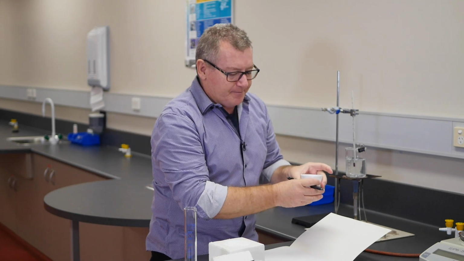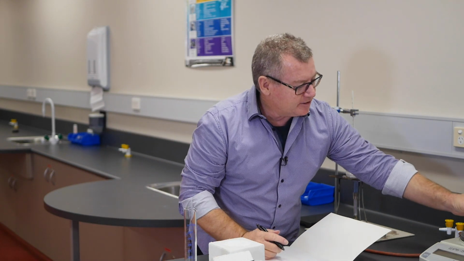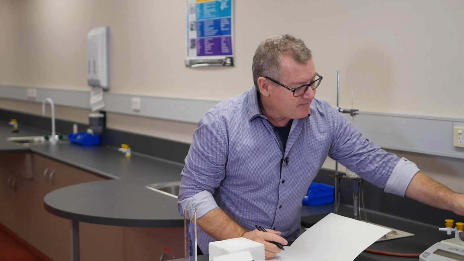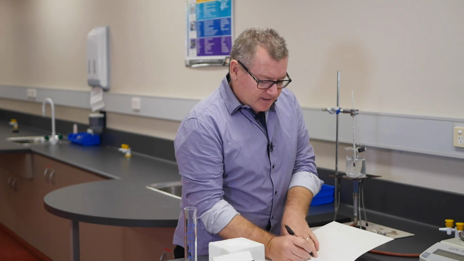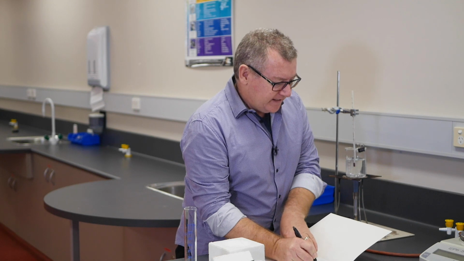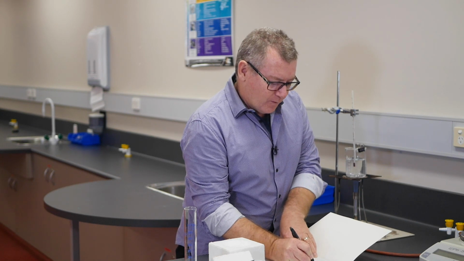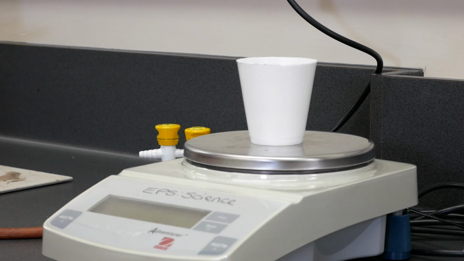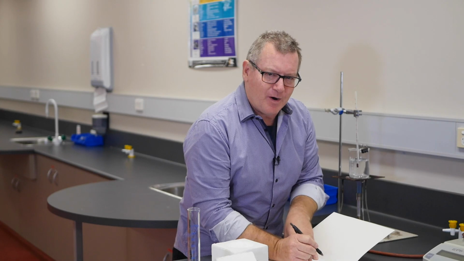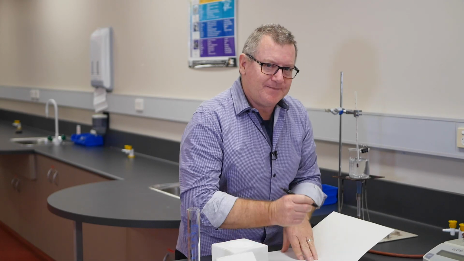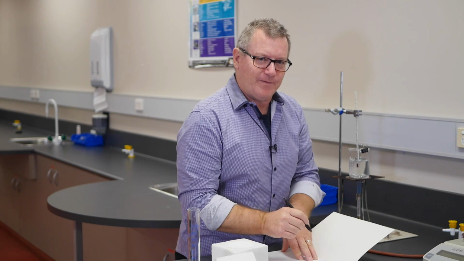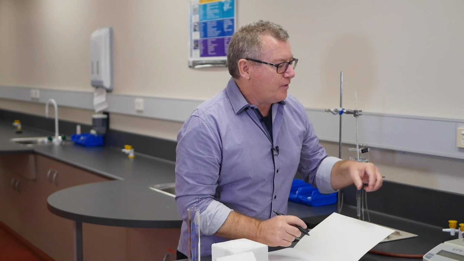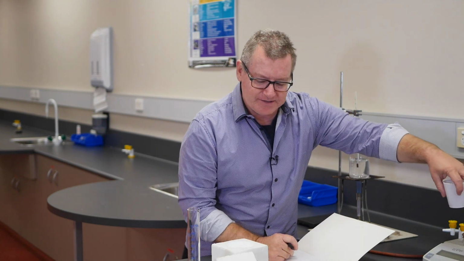And I'm going to weigh it again, because what we're going to do is check the amount of energy that water picks up. We need to know how much water we've got. So it's 140.44 grams. So I've written that down. I've written M of cup equals 1.71 grams. I've written M of cup plus water equals 140.44 grams. So I now know the mass of water that I've got if I subtract one from the other, because the cup is only a very small proportion.